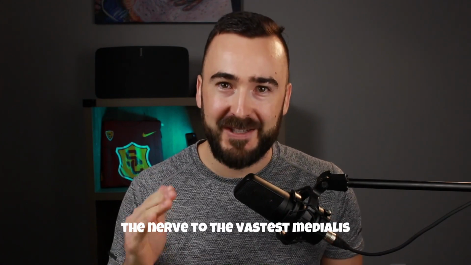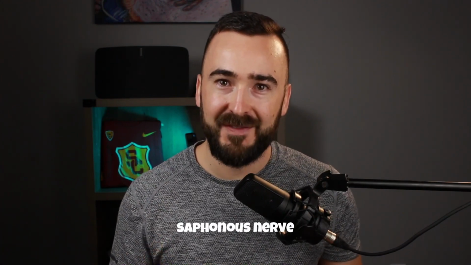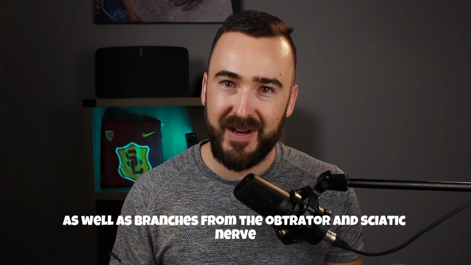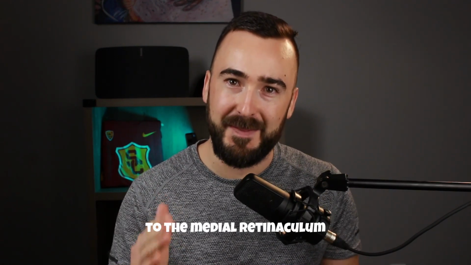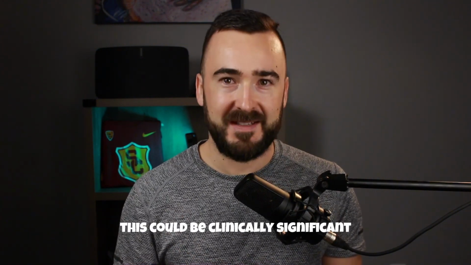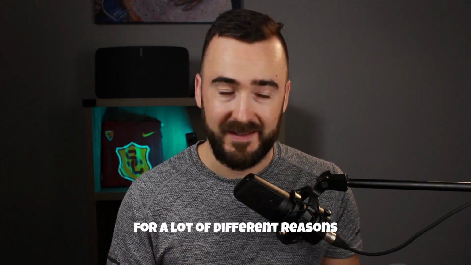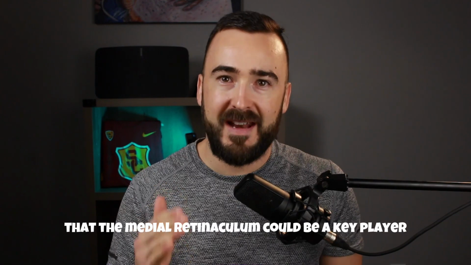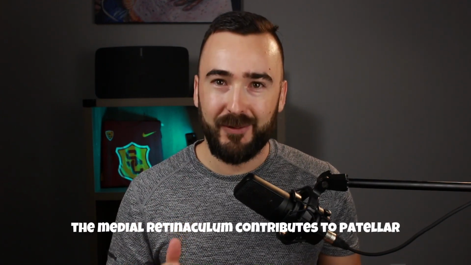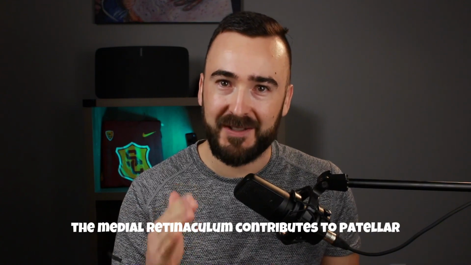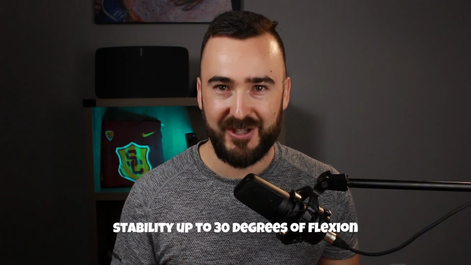The nerve to the vastus medialis, saphenous nerve, as well as branches from the obturator and sciatic nerve, all provide substantial innervation to the medial retinaculum. This could be clinically significant for a lot of different reasons, and indicates that the medial retinaculum could be a key player in vastus medialis function. The medial retinaculum contributes to patellar stability up to 30 degrees of flexion in some studies.